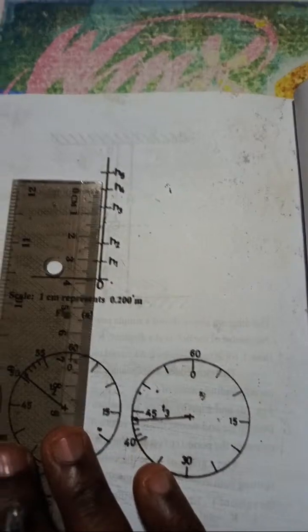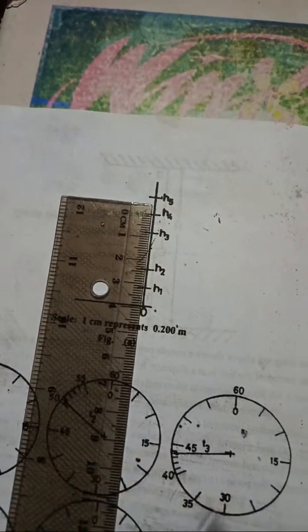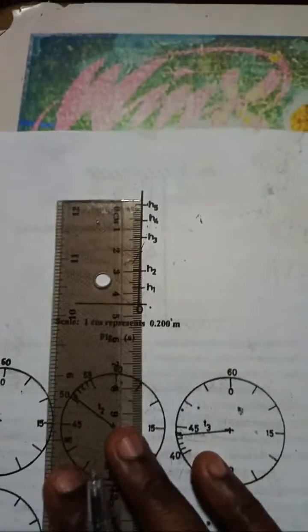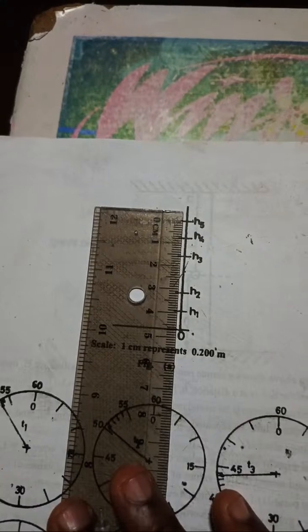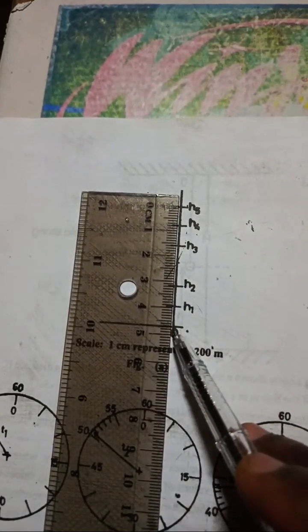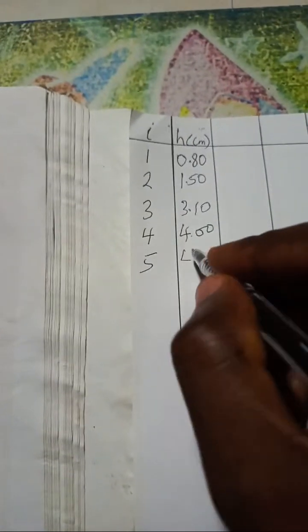So the fourth h, if you look at it properly, is around 4. It's also almost 4 here. So we come here, we now write 4.00. So the last one, let's check the last one, which is our h5. Putting it there is around 4.7. So we put 4.7 here, so 4.70.